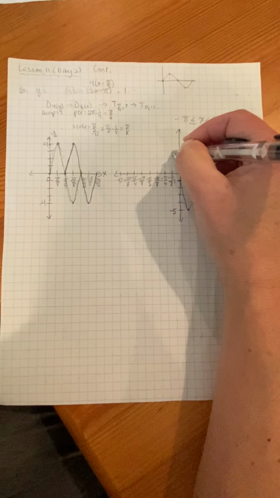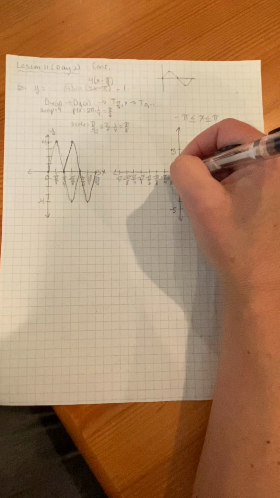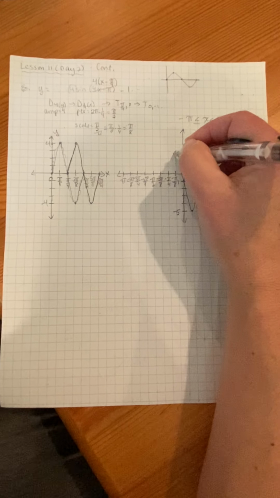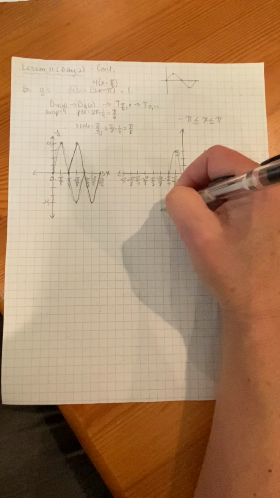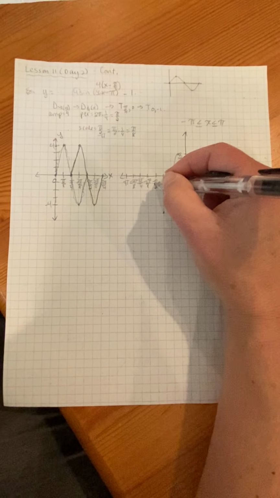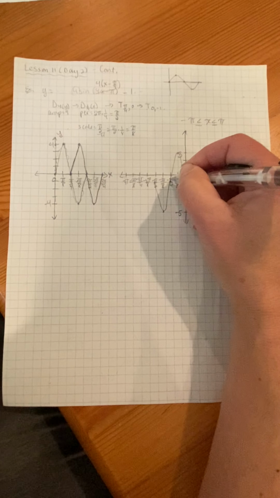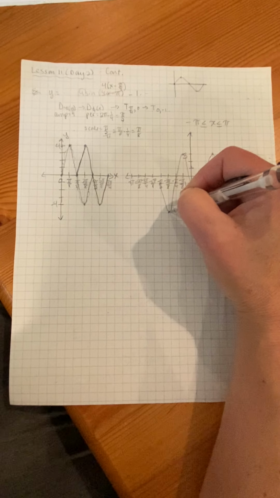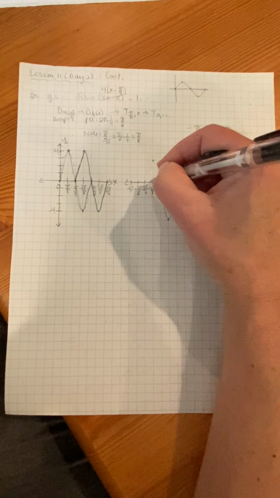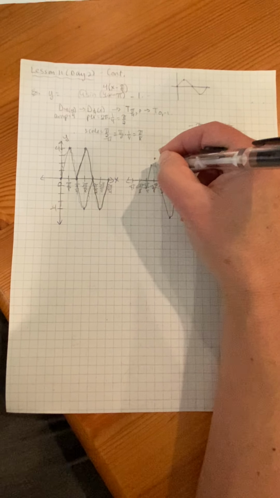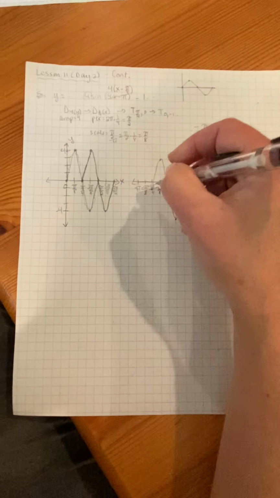Okay, then I'm going to keep going here, which is max, back to the midline. Okay, then I'm going to keep going, this is minimum, back to the midline. Okay, notice I'm giving myself the points to actually connect, right? We've talked about that already. So you just keep plotting your points and just keep connecting your points.